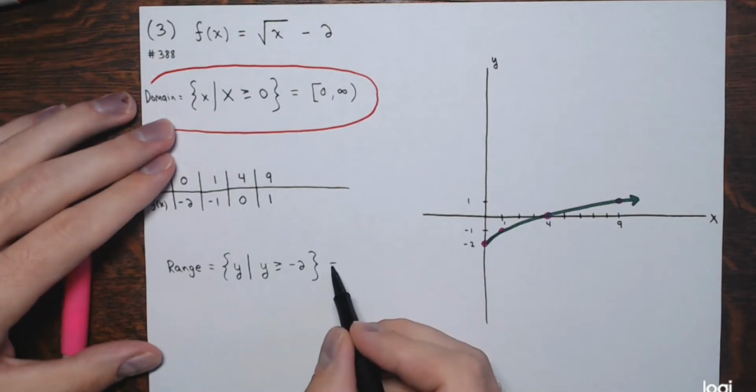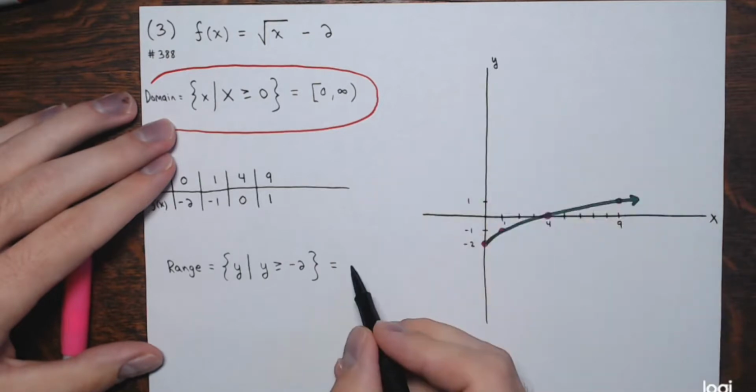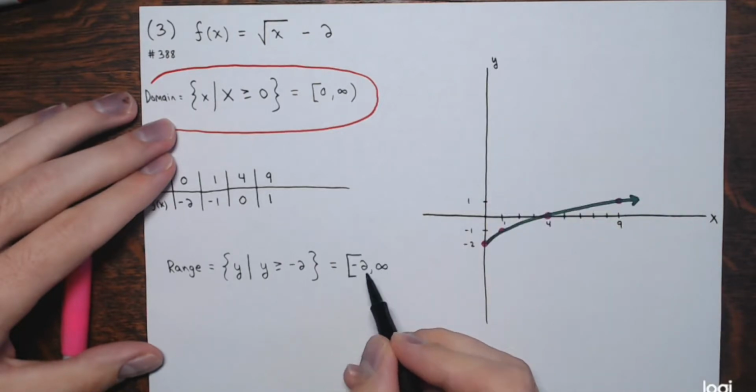Or if you want to put this in interval notation, that would be from negative 2 to positive infinity, including negative 2, a bracket on negative 2.